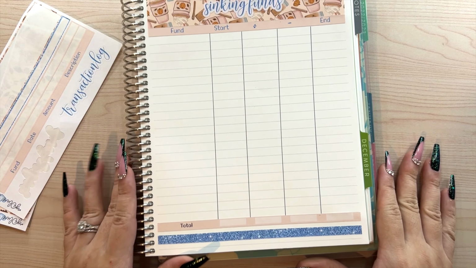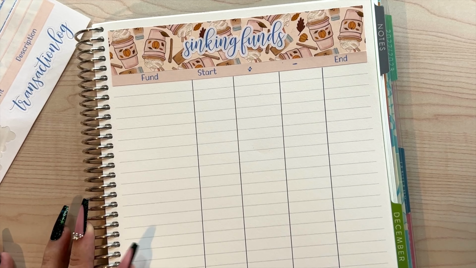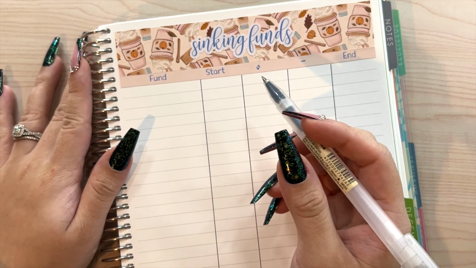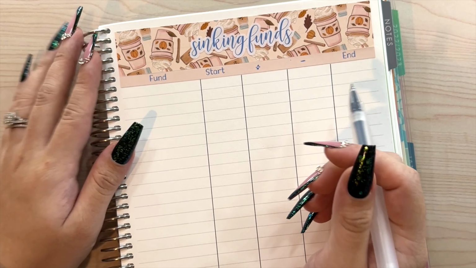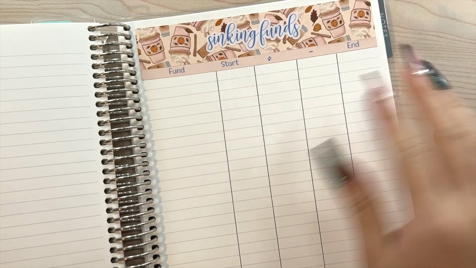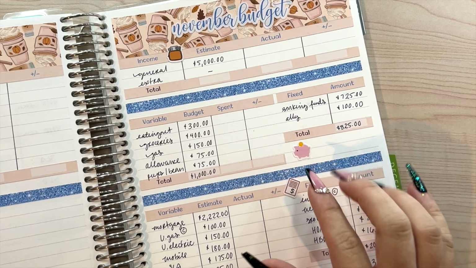Alrighty, so I have all of the lines down. I don't think I normally put the lines down, but we did today. So let's do our categories, the amounts, and what we're going to add together. For this month, we do have a budget of what we're going to be putting in here, which we already set up together in our November budget.